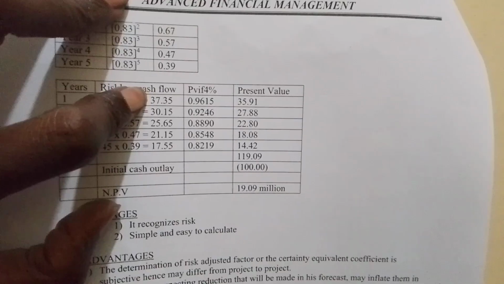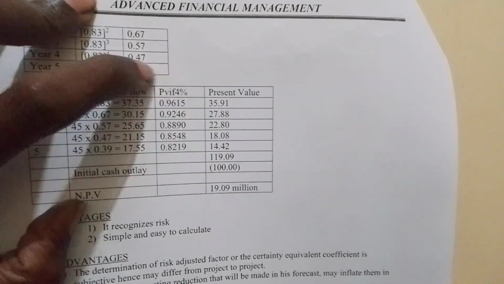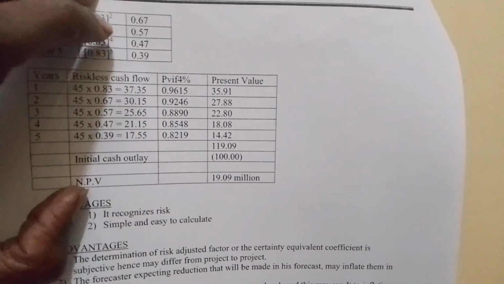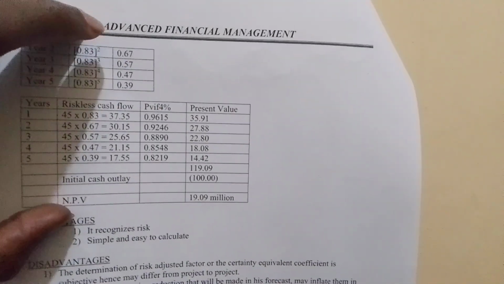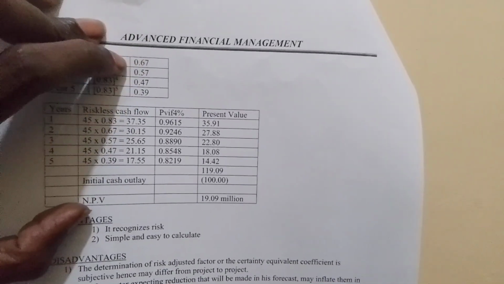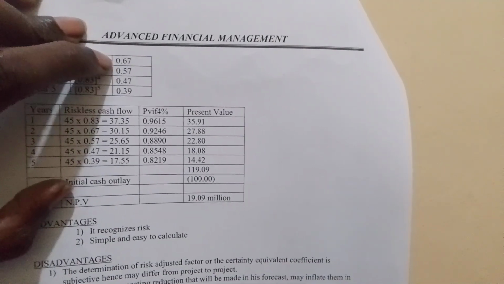For example, the first year, that's 7.35 times 0.9615, you get present values. Sum them together, and then you less the initial capital outlay. This machine cost 100 million, so that is what you'll be lessing, the initial capital outlay.